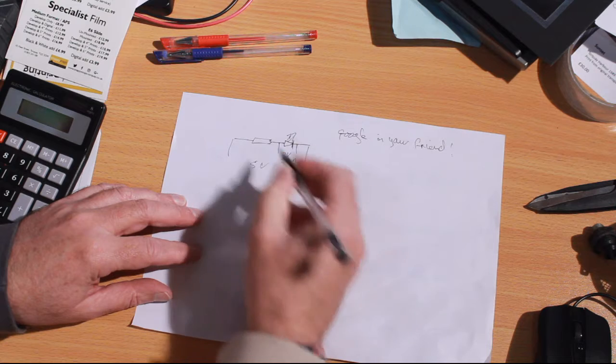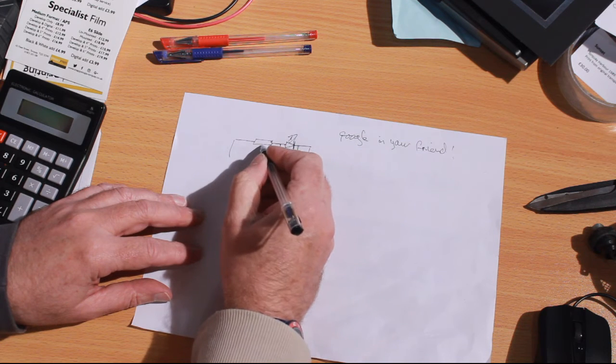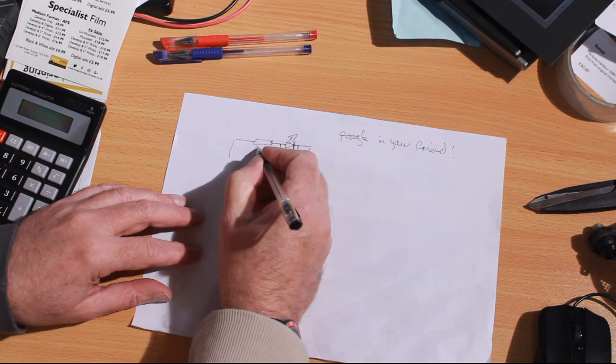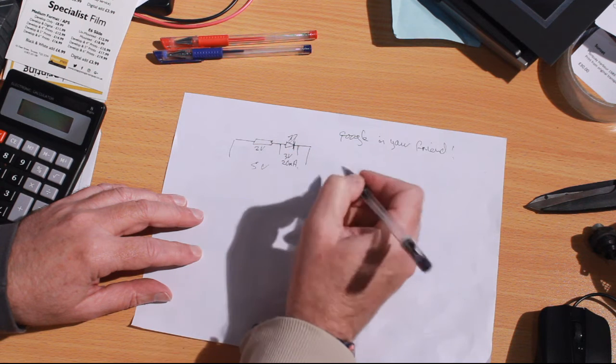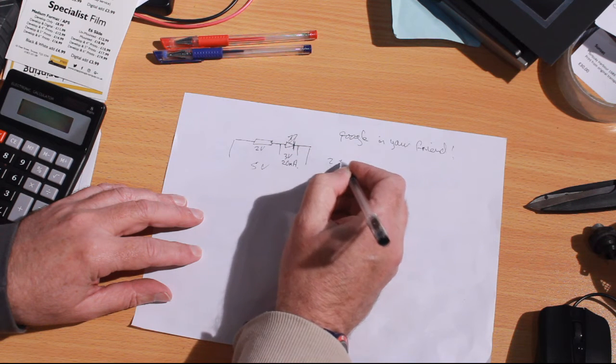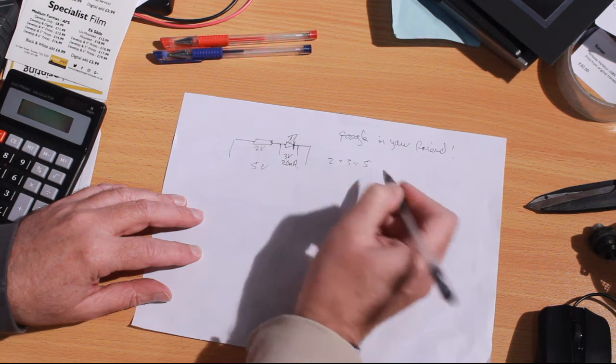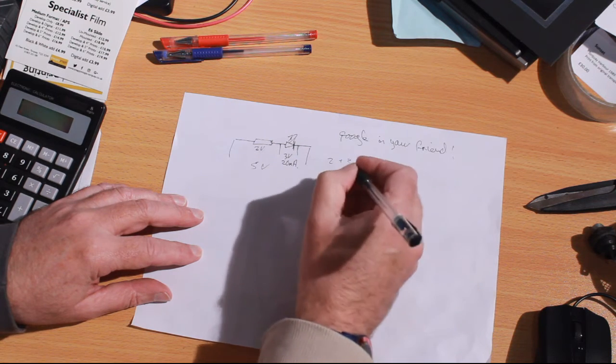And we've got 5 volts. We're losing 3 across there. We need to drop 2 volts across here. 2 plus 3 equals 5. So we have 2 plus 3 equals 5. There we are. Didn't know he was that good at maths, did you?